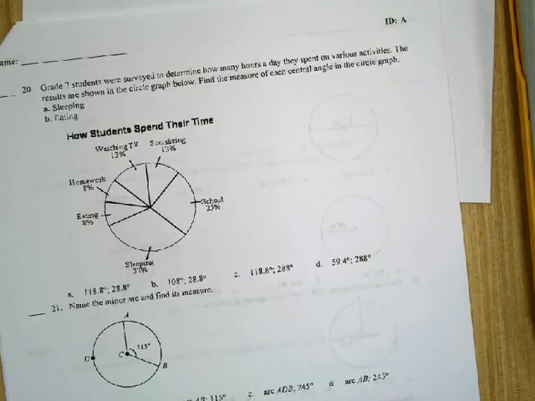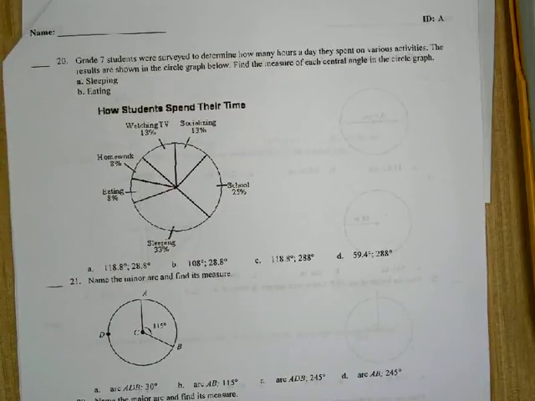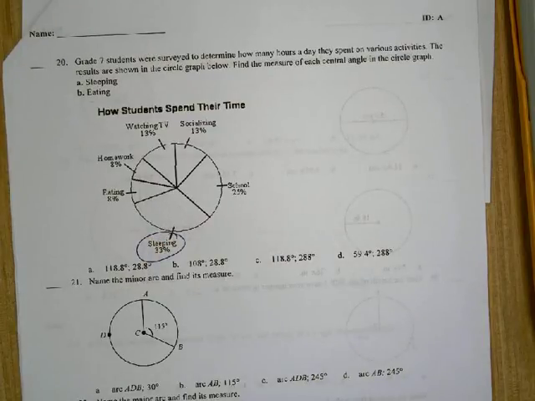Number 20. Grade 7 students were surveyed to determine how many hours a day they spent on various activities. Results are shown in the circle graph below. Find the measure of the central angle for sleeping and eating. We're sleeping. 33% is sleeping. 33% of the time is spent sleeping. How big is the angle for 33%? Is it 33 degrees? No.